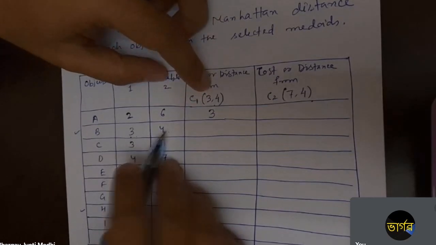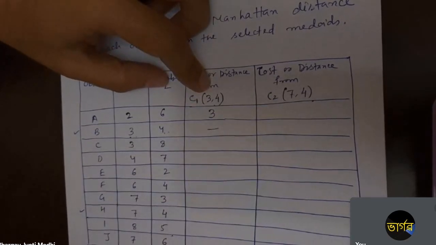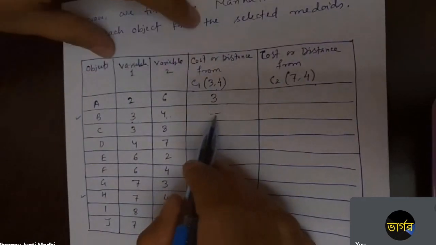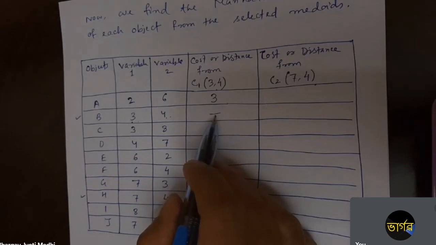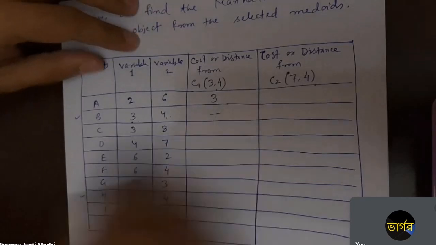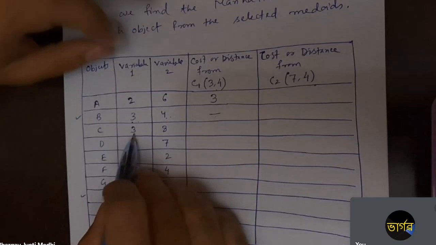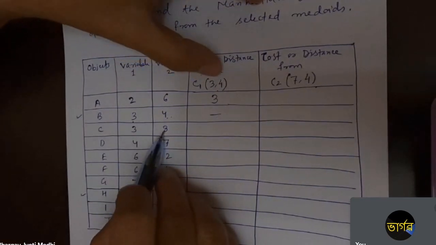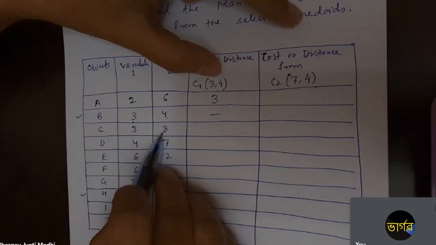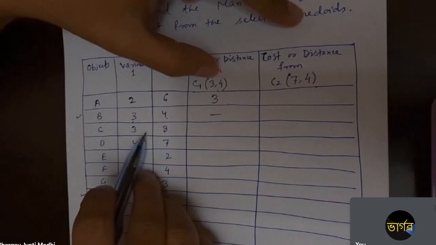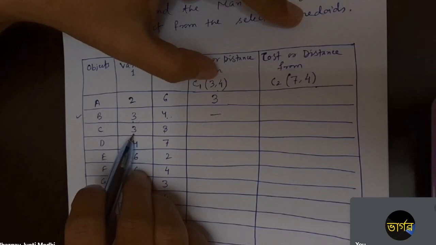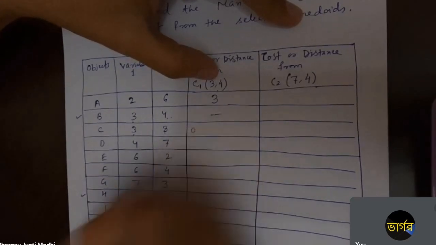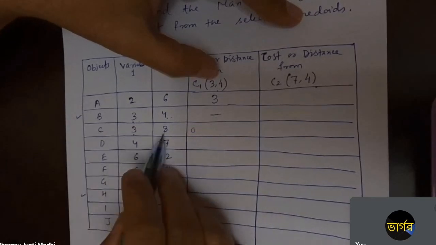Next point C. C কাৰণে it is 3, 8, cluster 1 is 3, 4. So what will be the Manhattan distance? You just try. Difference between x coordinate 3, 3, 3 minus 3 কিমান হ'ব? 0 হ'ব। X coordinate difference is 3 minus 3, 0. Y coordinate difference হ'ল এটা 8 আছে এটা 4 আছে। Difference কৰি দিয়া, 8 minus 4 will be 4. So দুইটা add কৰি দিয়া, 0 plus 4, it will be 4. Okay, I hope it is clear.